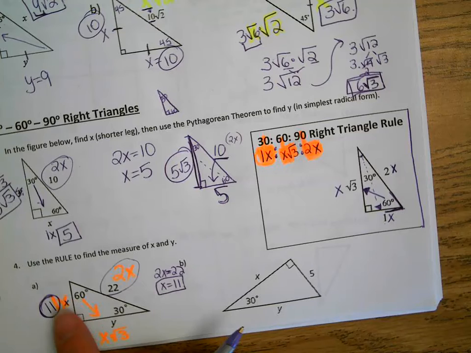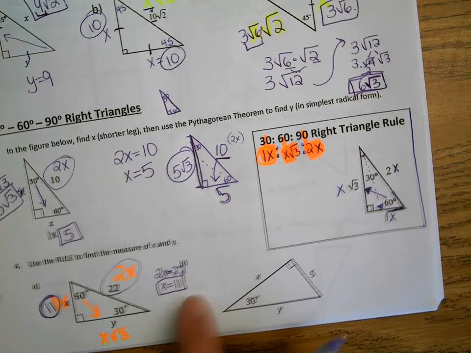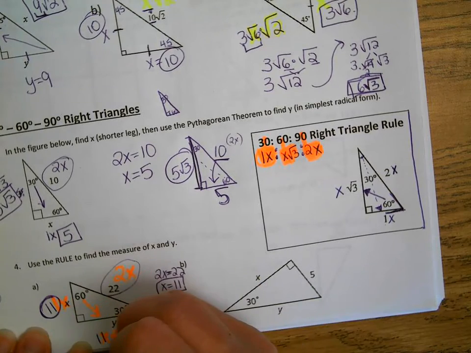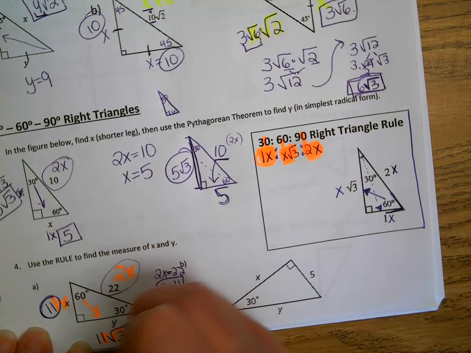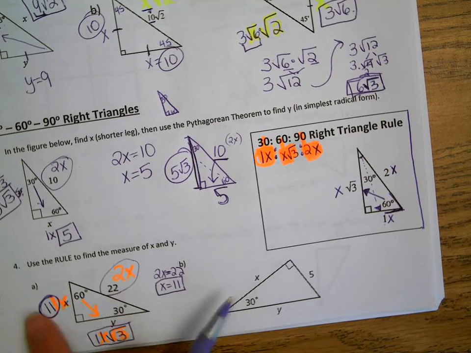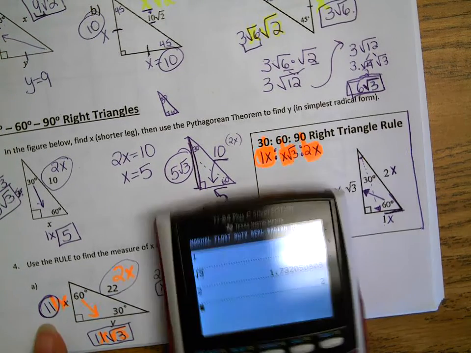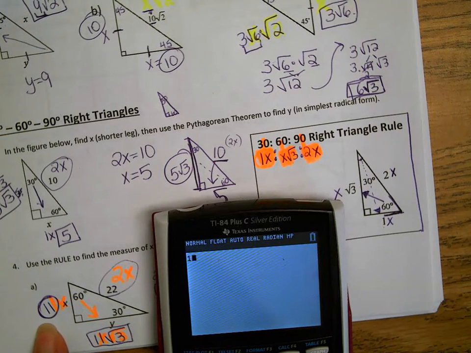Because that side is 1 times x. This side is that x value of 11 times square root of 3. So this side is going to be 11 radical 3. So again, I was given the hypotenuse, and I was able to find the other two lengths. And we can verify these lengths in the Pythagorean theorem.